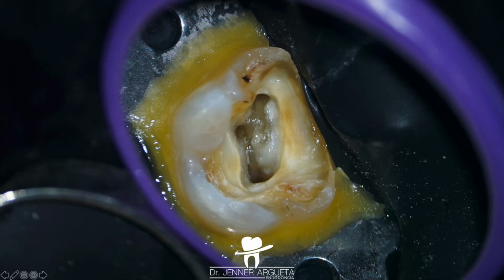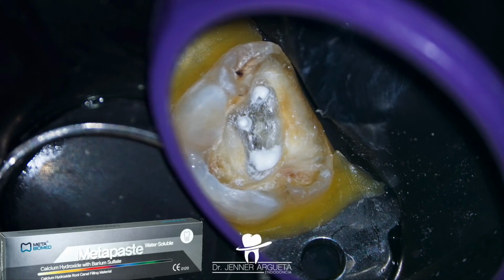Now that we were able to locate the main canals, we were able to locate the possible location of the MB2. We proceed to medicate the canals, placing some calcium hydroxide. We like to use Meta paste. Meta paste will help us to protect the entrances of the root canal. It will work as a physical barrier, and it will work as an intracanal medication, because this is the point in which we need to perform our pre-endodontic core build-up.